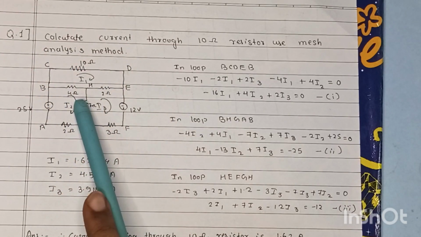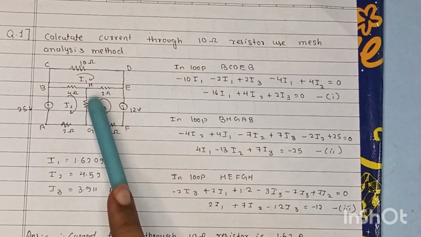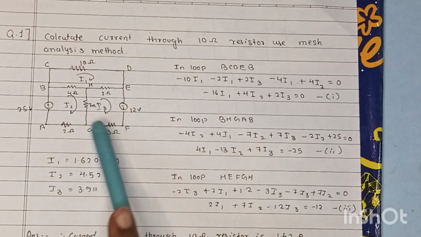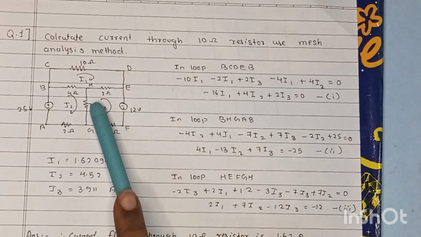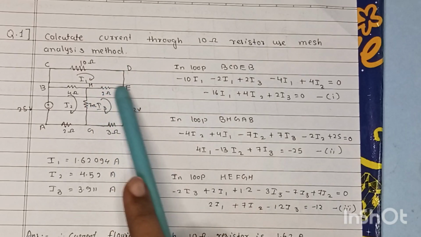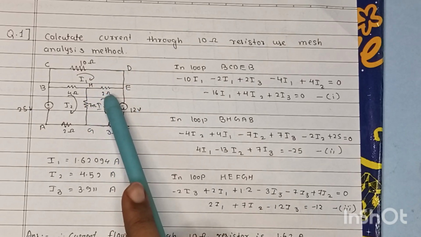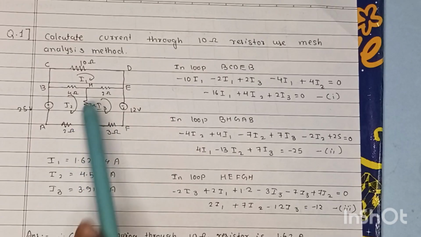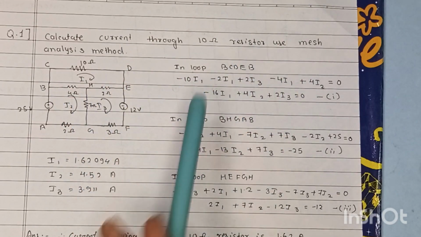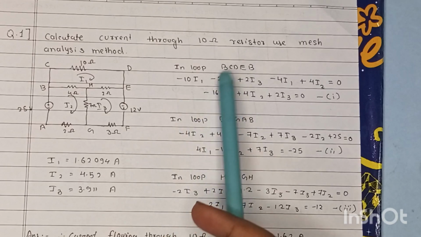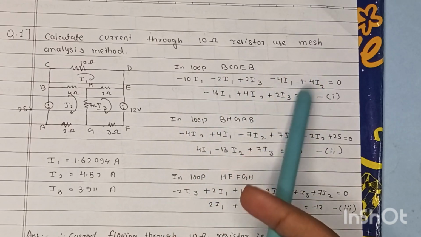So minus 10 I1 minus 2 I1, but here is the current I3. I have given I1, I2, I3. I3 is flowing in the opposite direction, so this is nothing but plus 2 I3. Okay, then minus 4 I1, and plus 4 I2 is equal to 0. Now solve with I1 and I2 terms and you will get equation 1.